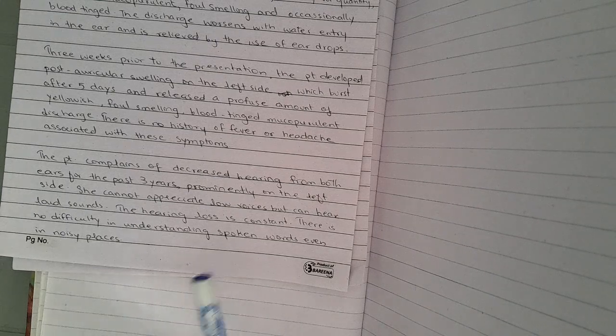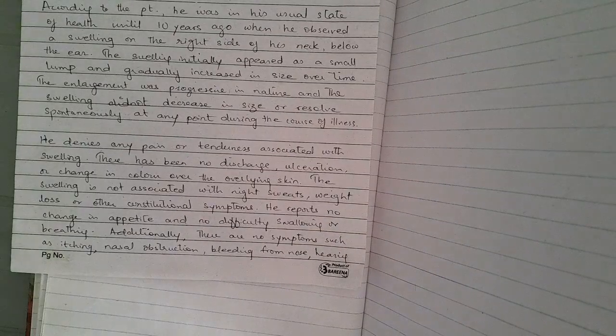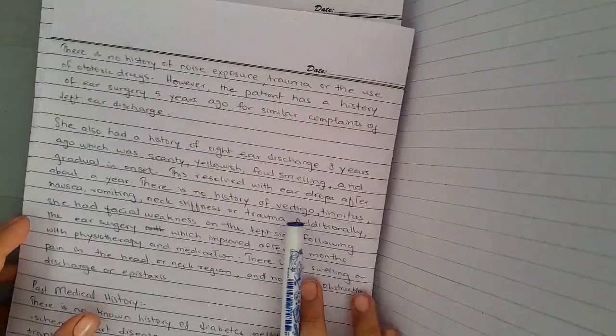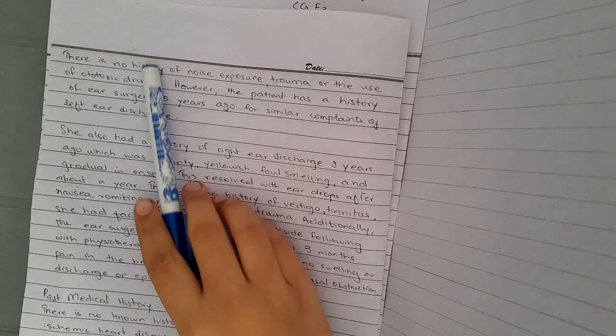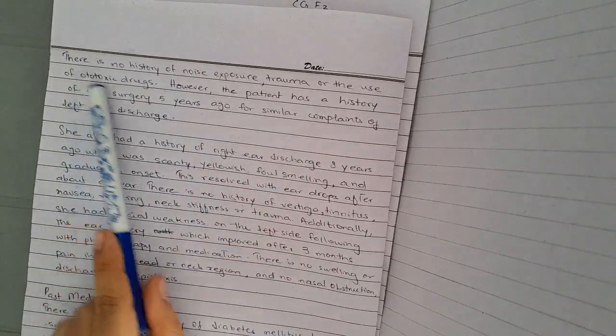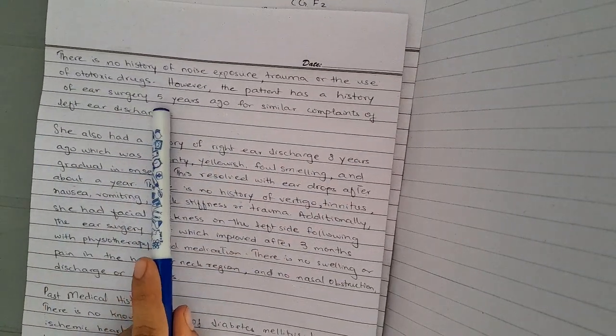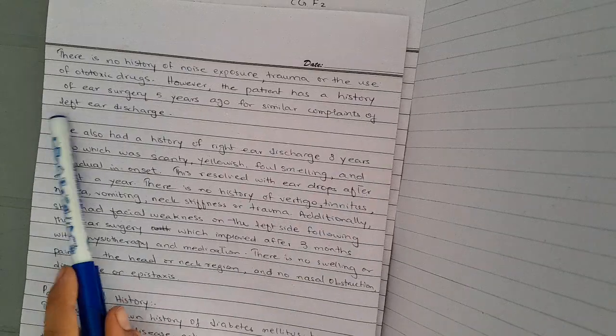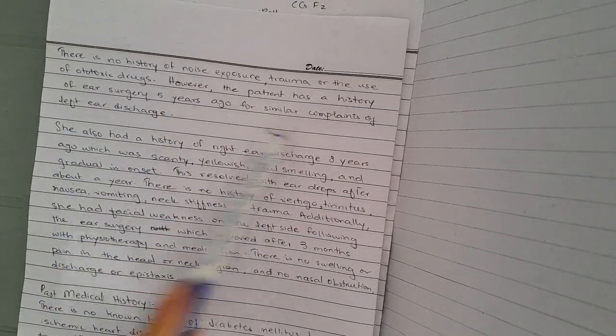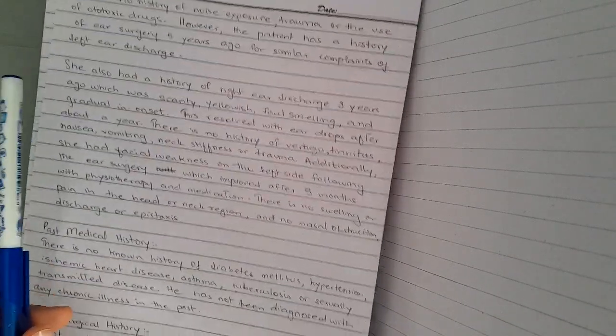So you have asked about conductive and sensorineural deafness, that there is no difficulty in understanding words in noisy places or understanding spoken language. Okay. Next, you will ask about the history of exposure, trauma, or the use of ototoxic drugs, and there is no history, and the patient has a history of ear surgery 5 years ago for similar complaints of left ear discharge. So she had a surgery, but she does not have a history of ototoxic drugs.